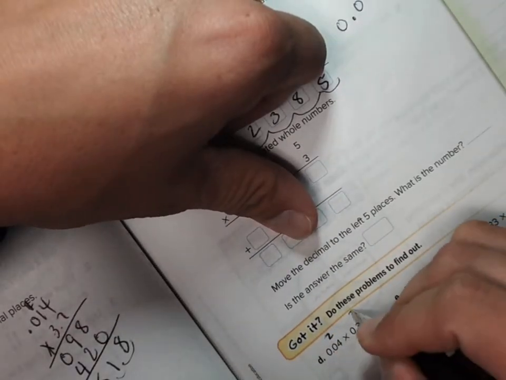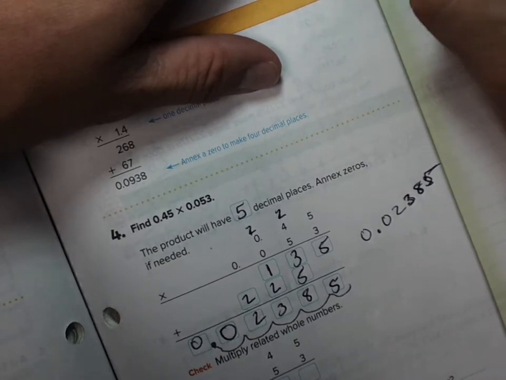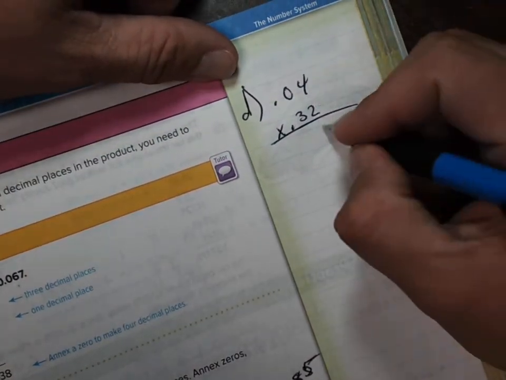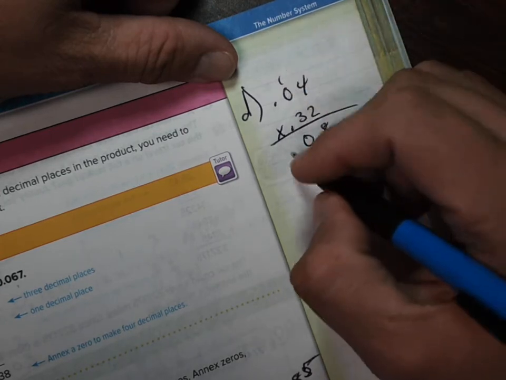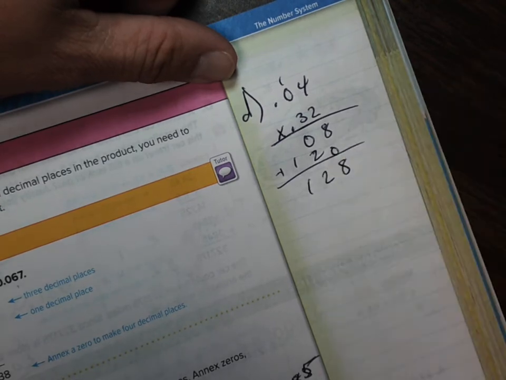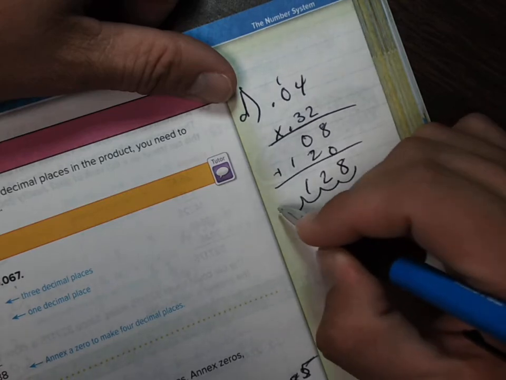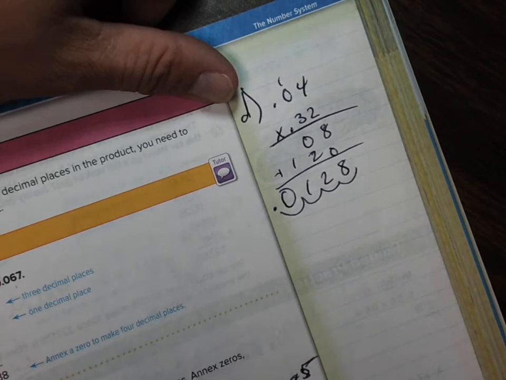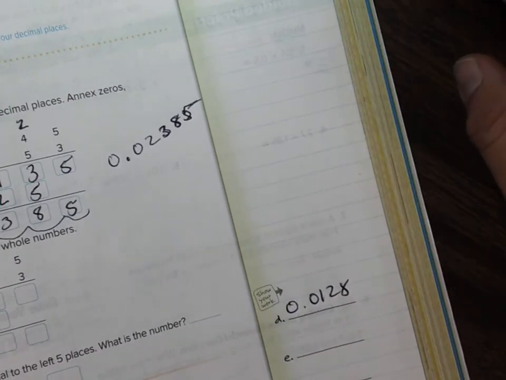Okay, so we have, if you look down here, we have 2 and we have 2, so 4 all together. So we have 0.04 times 0.32. 4 hundredths times 32 hundredths. 4 times 2, 8. 2 times 0, 0. 3 times 4, 12. And that'd be 1, so we're going to add this up. 8, 2, 1. Okay, we have to move it 4 times. So 1, 2, 3, 4. Okay, we have a problem here. We have empty space. Like I said before, annex a 0. So your answer is 128 ten-thousandths.